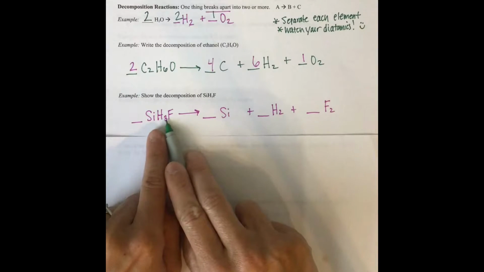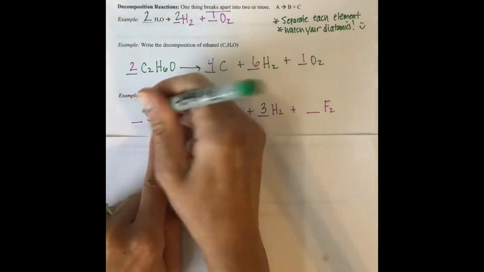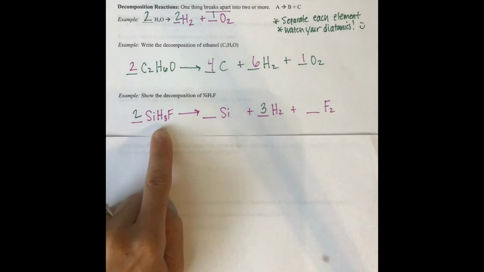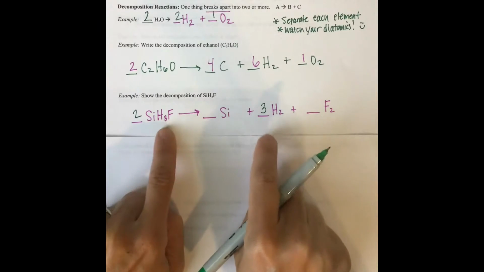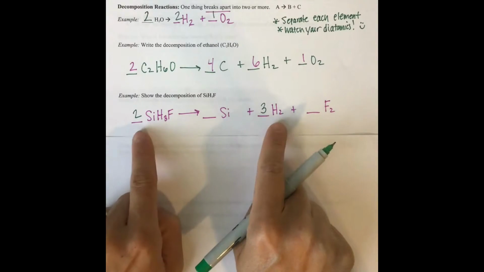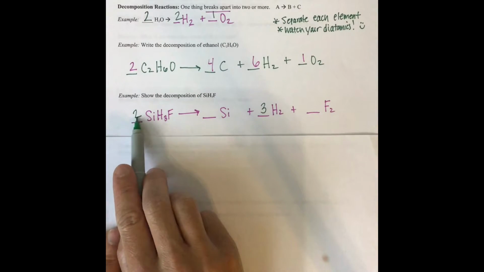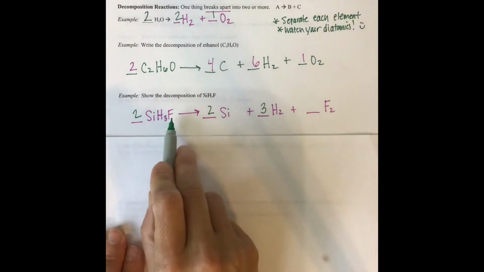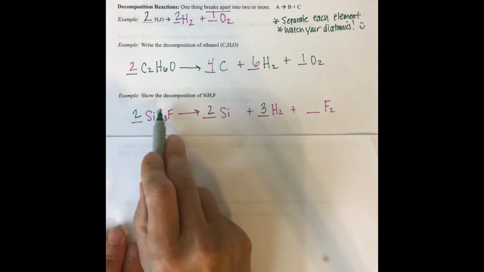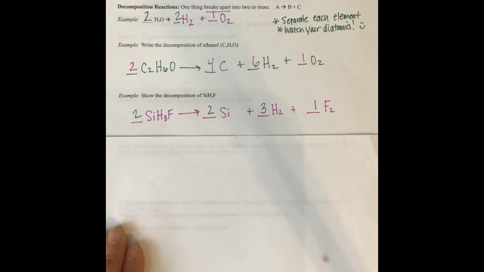Often when you have 3 of something and 2 of something, the only way to get those equal is to make them both equal to 6. Okay, so I have 6 hydrogens on both sides. Now I can do the silicons, 2 silicons, and the fluorines, 2F, F2. So I'm good there.